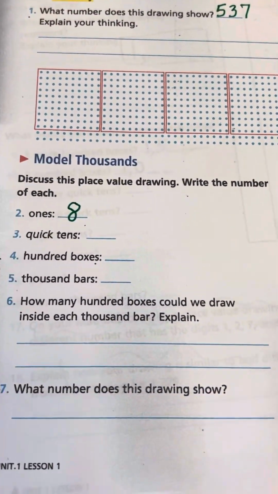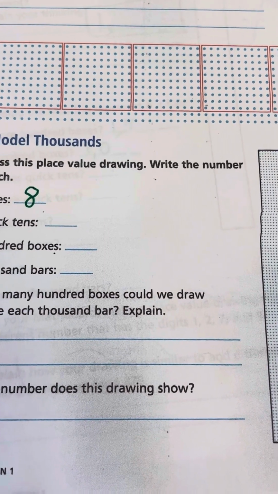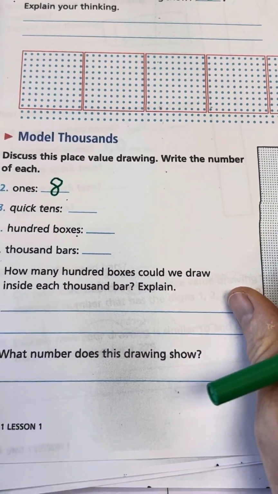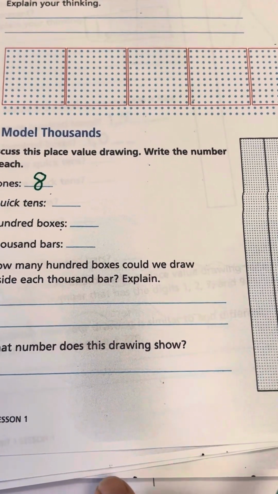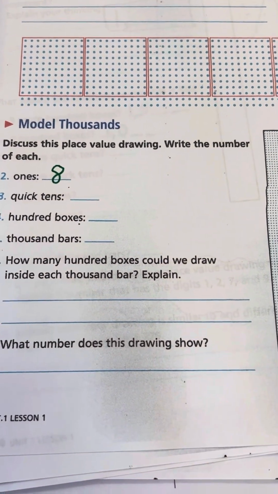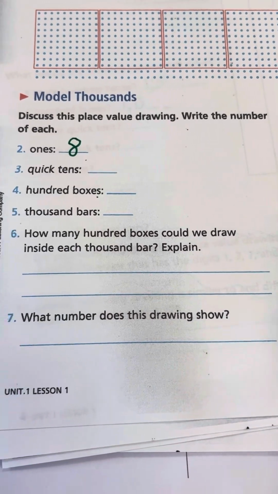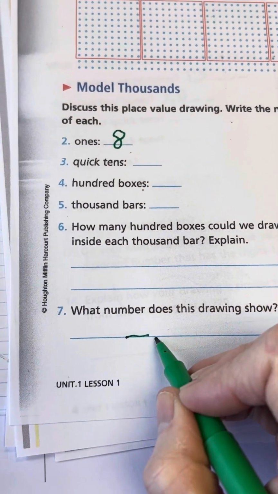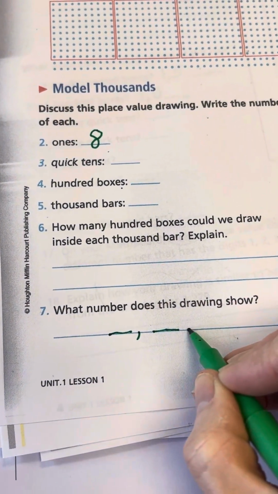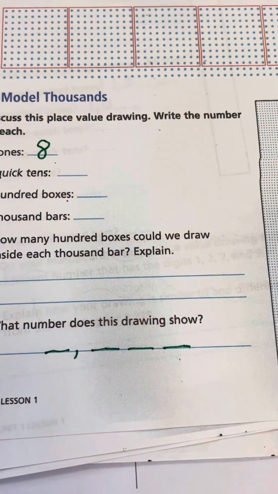You could count the 10 and then draw your line over. And then what number does this drawing show? You're going to go ahead and put those all together. You're going to say 1,000, 100, 10, and 1.